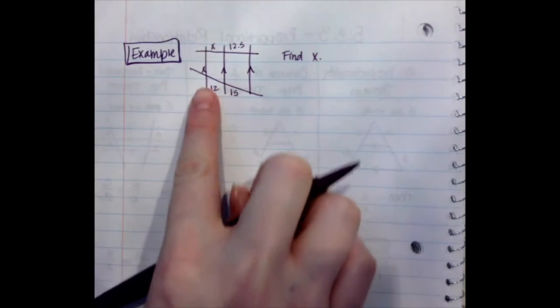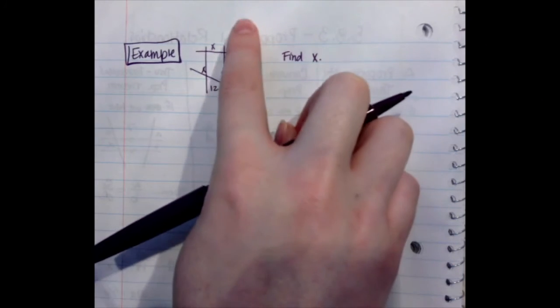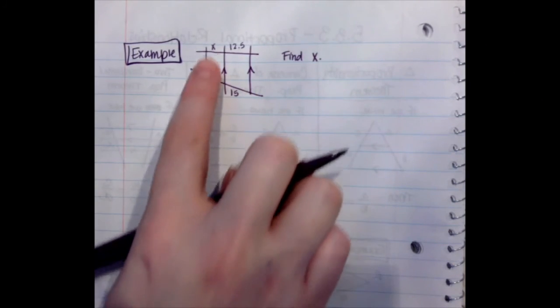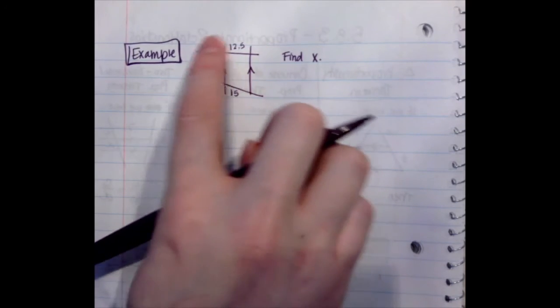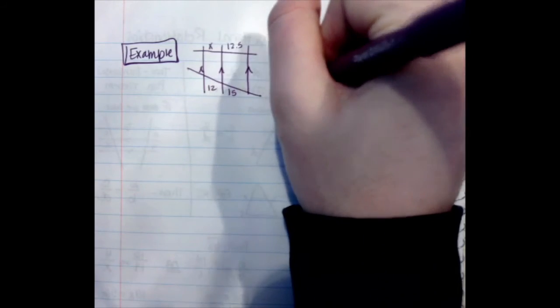So we can either do this left chunk, so x over 12 equals 12.5 over 15. Or we could do the top, x over 12.5 equals 12 over 15. As long as you keep the balance, you'll be fine. So I'm going to do x over 12 because it's already set up like a fraction there.